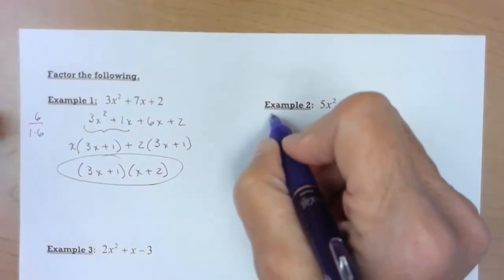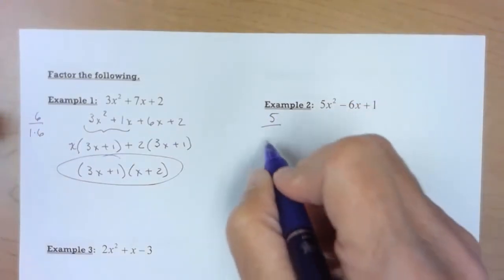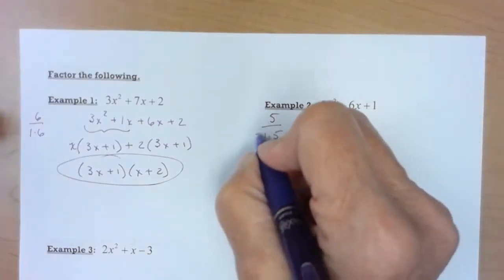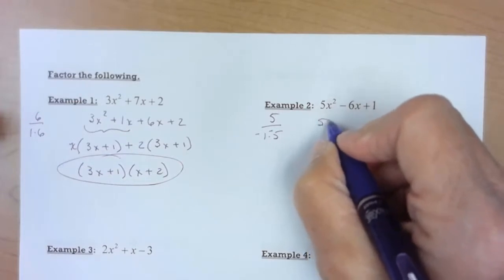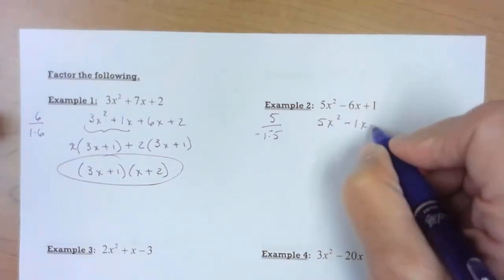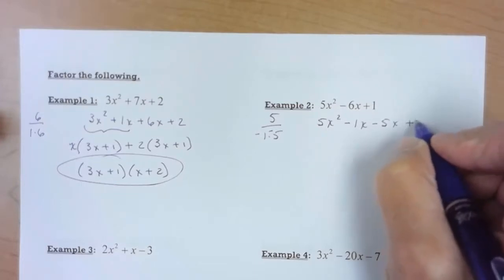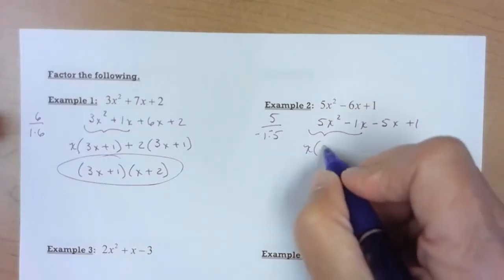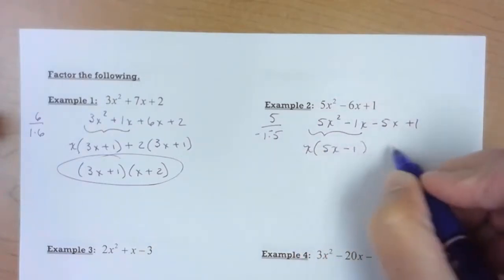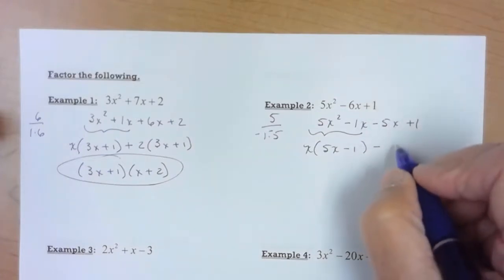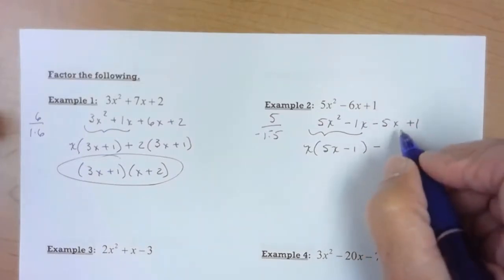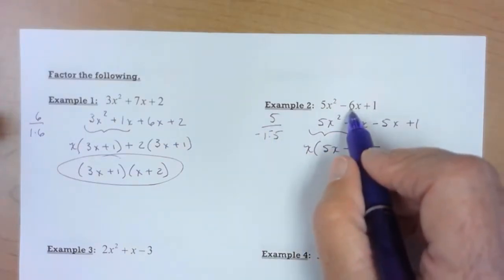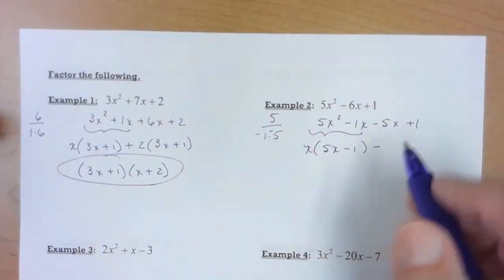5 times 1 gives me 5. 1 plus 5 added together gives me a 6. I need a negative, so I'm going to change both signs. Now I'm ready. 5x squared minus 1x minus 5x plus 1. First group comes out an x. Second group comes out a negative. It has to factor, since when I multiply this it gives me 5, and when I add it, it gives me that middle term number, then it has to factor.